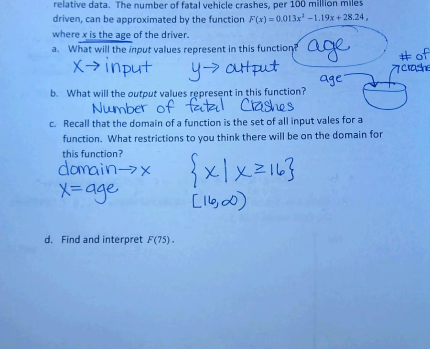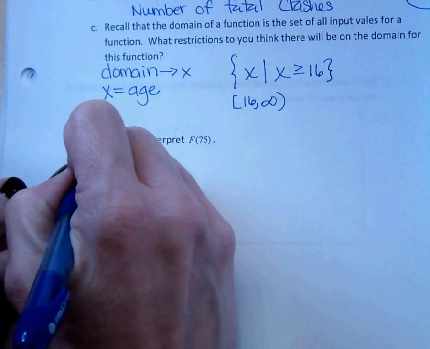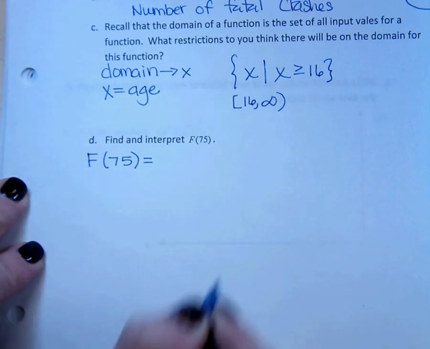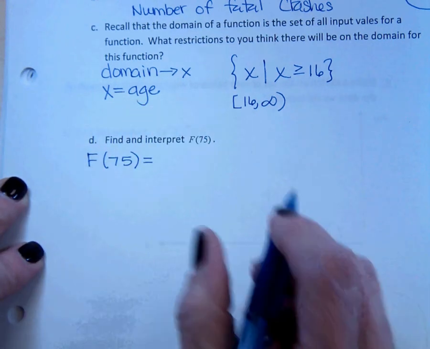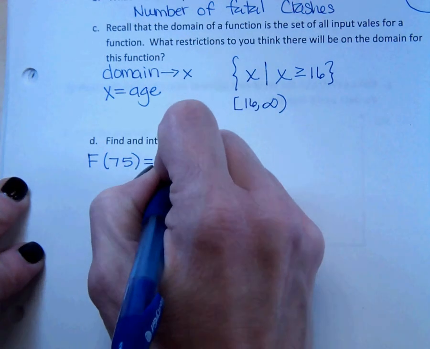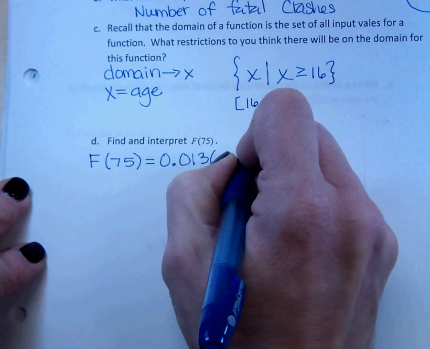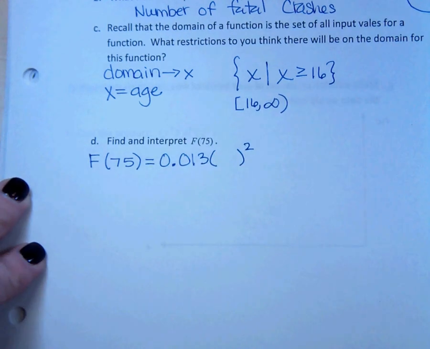All right, now we're going to find and interpret f of 75. What that means is everywhere I see an x in the function, I'm going to replace it with the number 75. Looking up at the top, I have 0.013x squared.